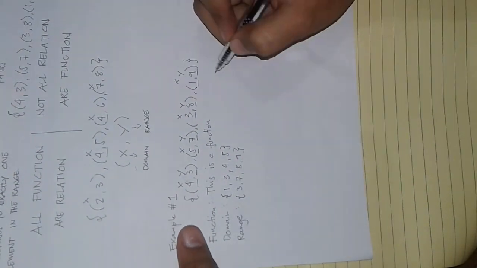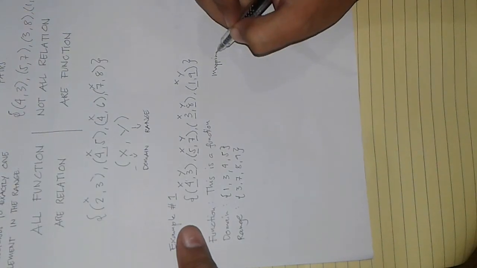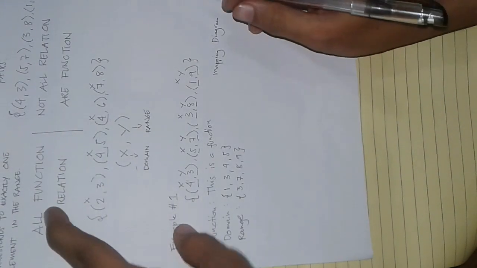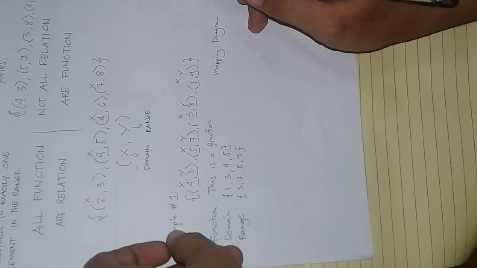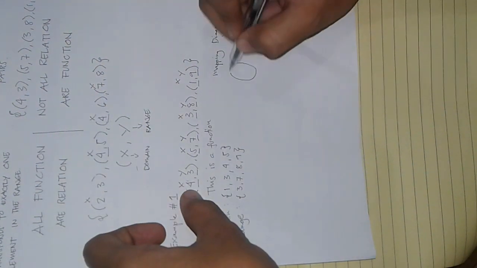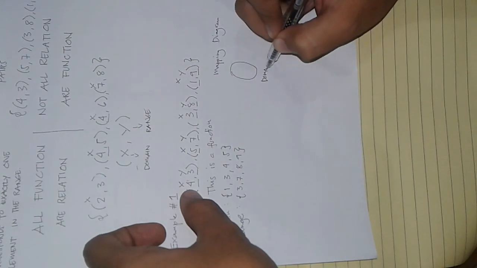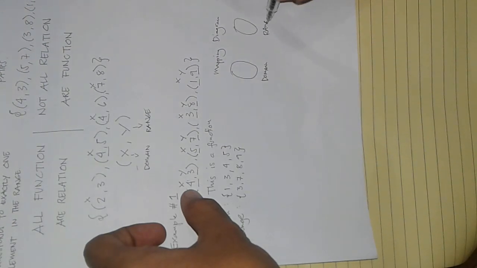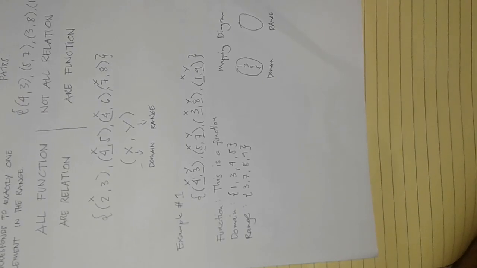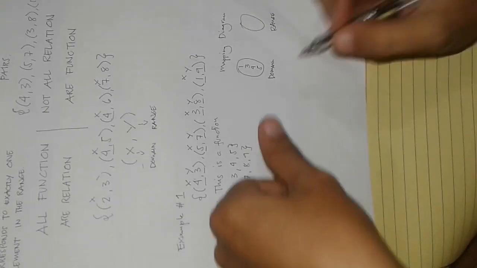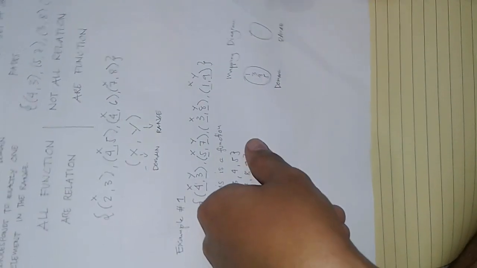Then, to make a mapping diagram, we will list down each domain and range in a circle. So this will be our domain, and this will be our range. The domain is 1, 3, 4, and 5.